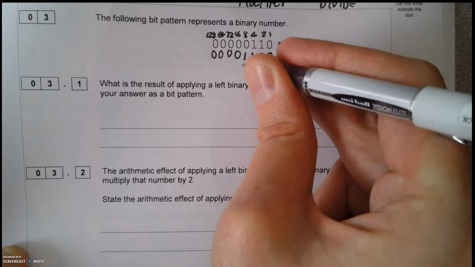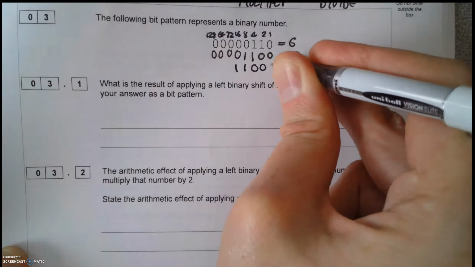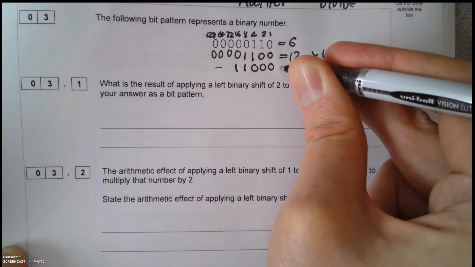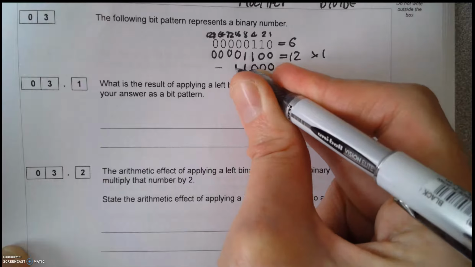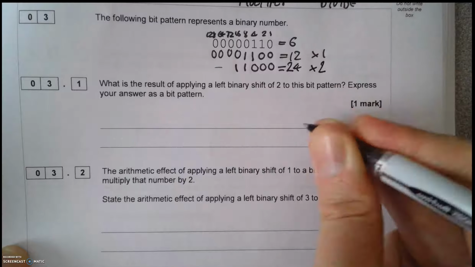I need a shift of 2, so I've got to do that again. So that becomes 1, that becomes, and I've now got 3 zeros there. I'm not going to bother doing the zeros there. You get the idea, okay? 16 plus 8 is 24, and that's my 2 place shift.